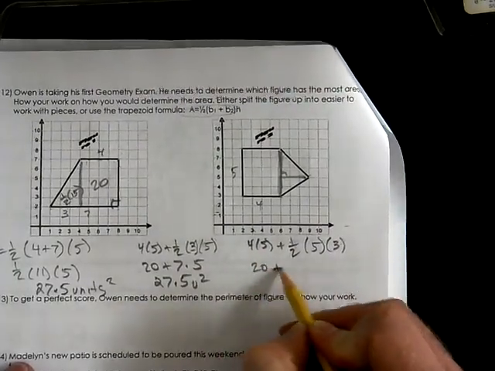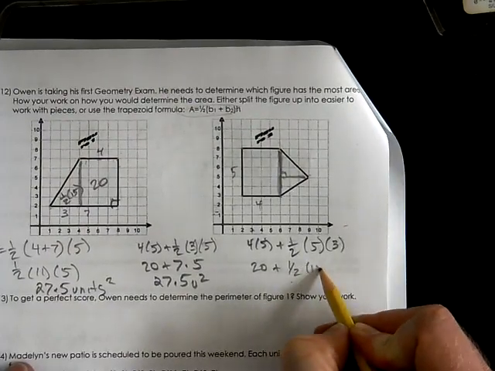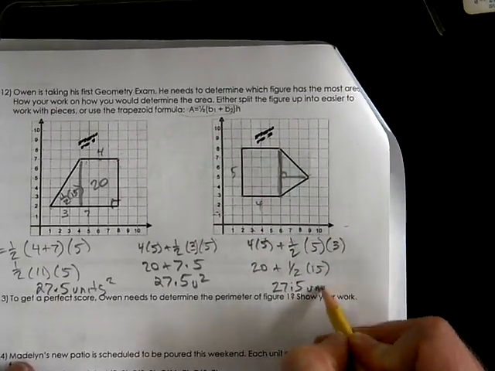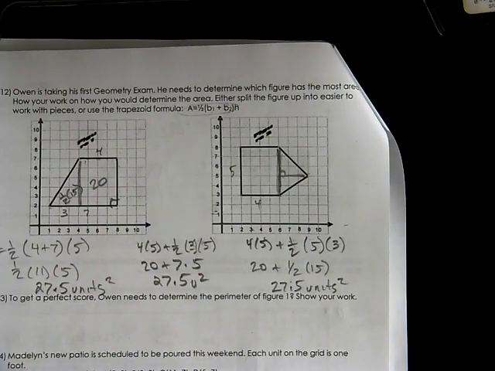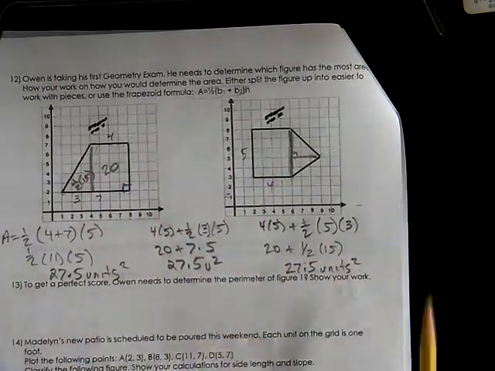So that's 20 plus half of 15. Wait a minute, that's 27.5. They're the same. They have the same area. Different shapes, same area.